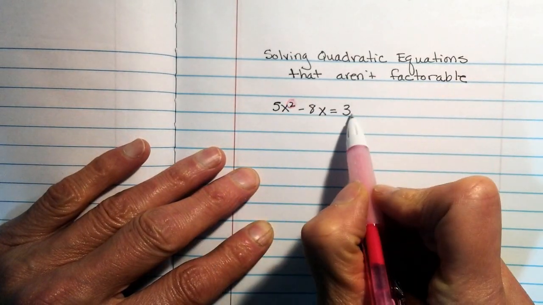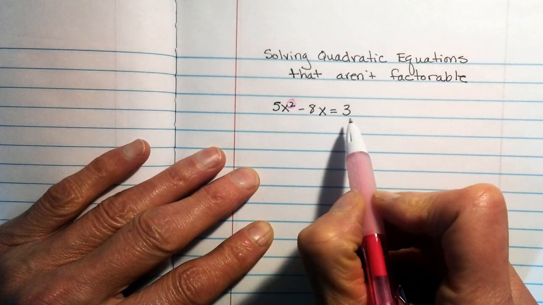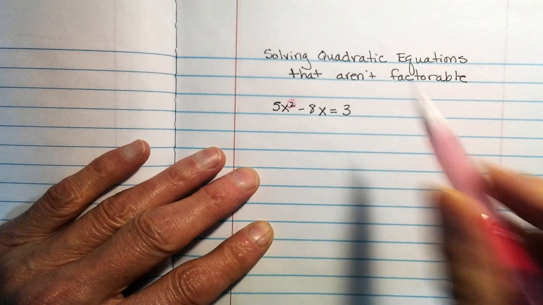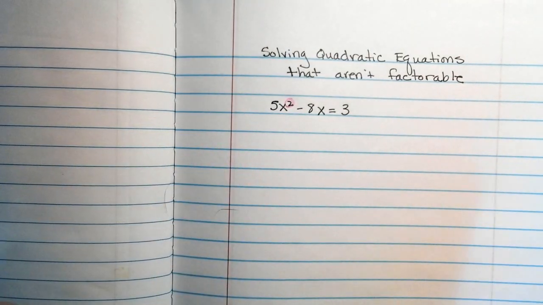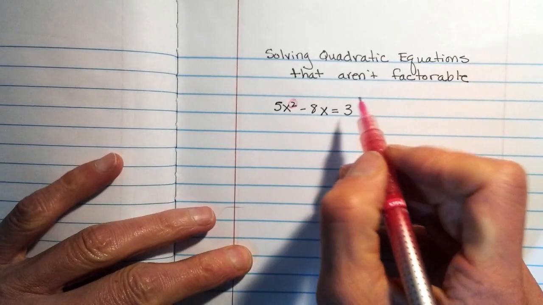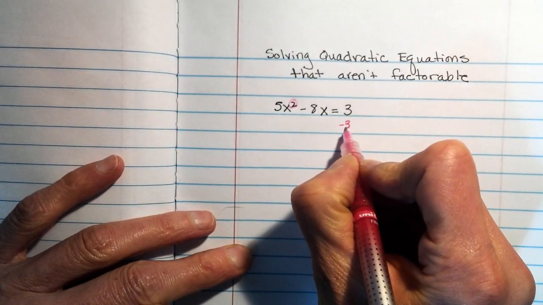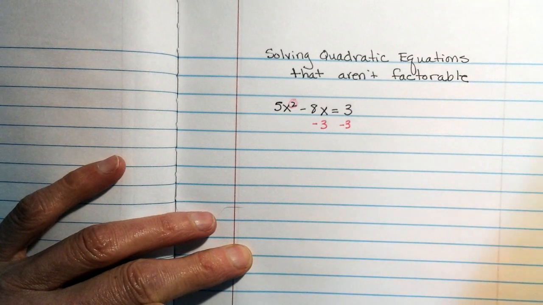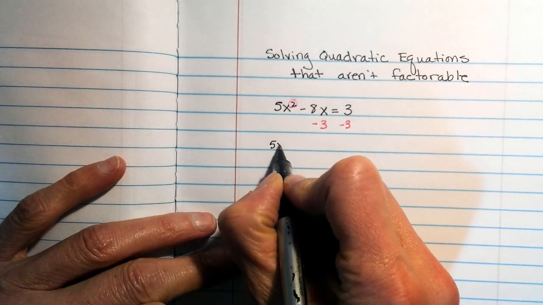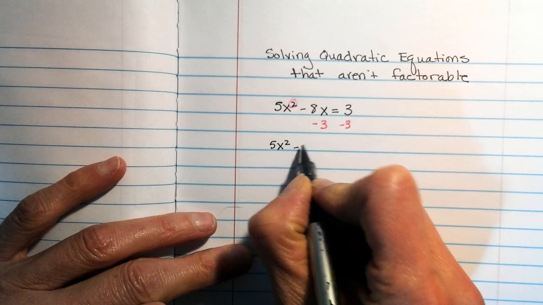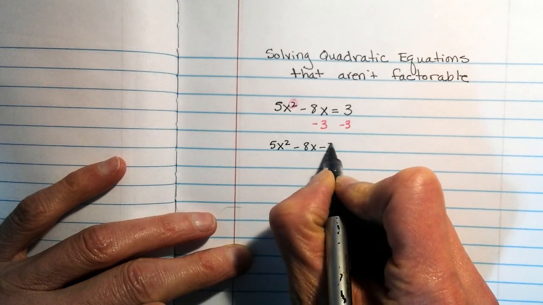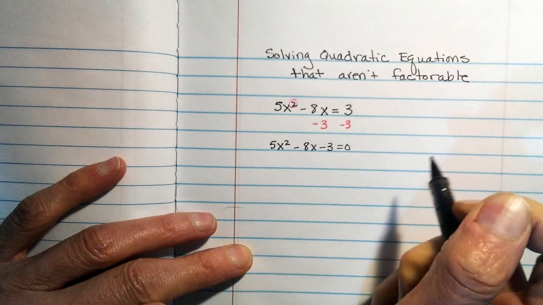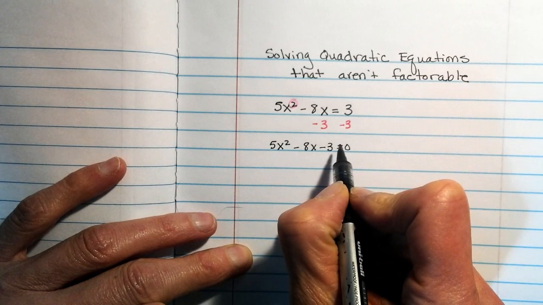The second thing is that in order for me to solve, I have to make this equal to 0. So I have to subtract 3 from each side of the equal sign. That gives me 5x squared minus 8x minus 3 equals 0. Now it's in standard form.